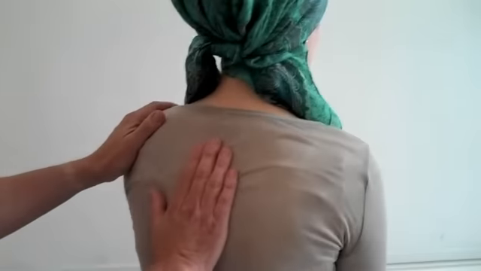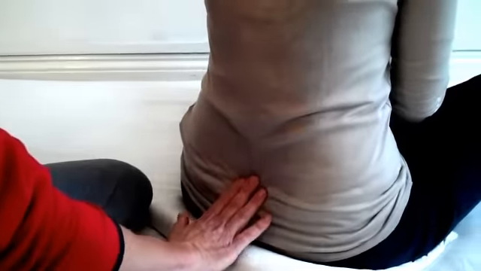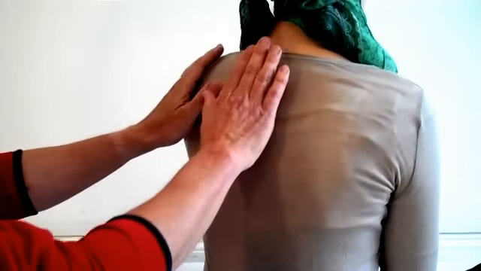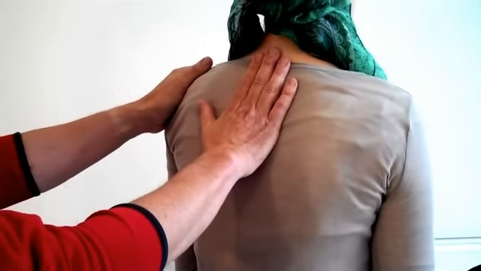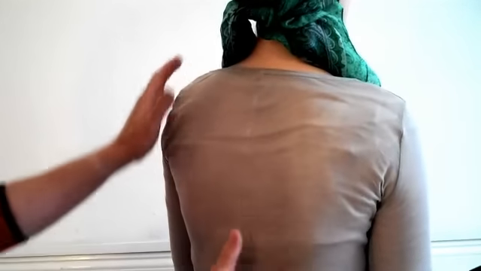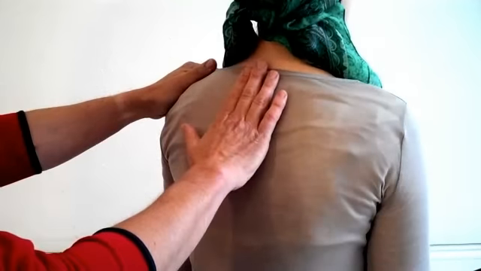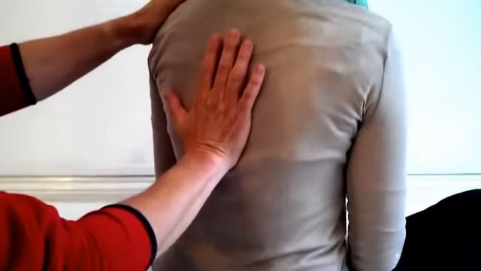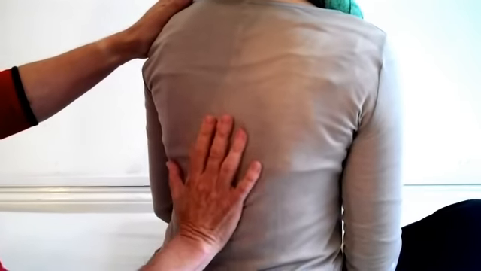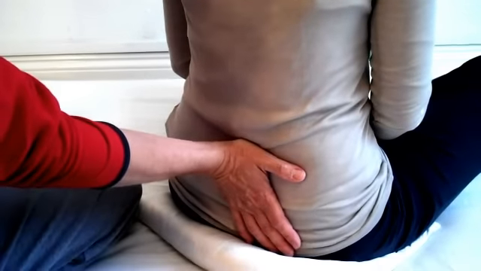Okay, so that's how we would assess the whole spine in the sitting position. It can also be done in the standing position. Once we've done that, we can also switch into meridian mode, and we can palpate the meridian diagnostic areas to get an overview of the spine, which, just to review, would be lung, heart, heart protector, spleen, small intestine, kidney, bladder.